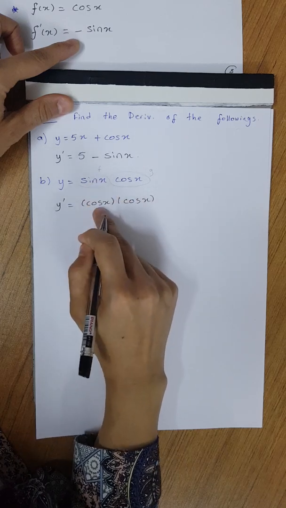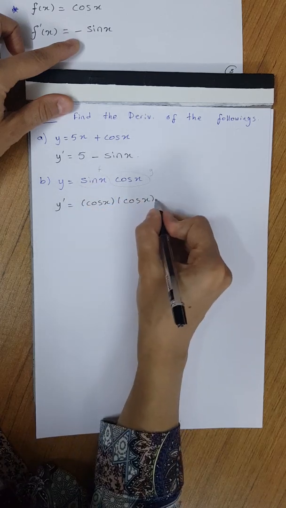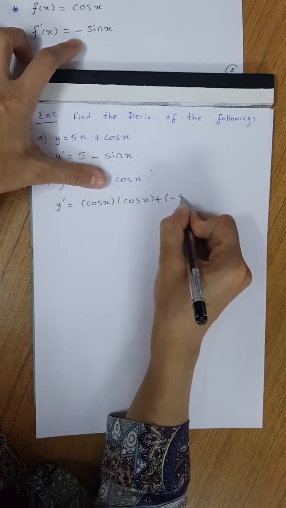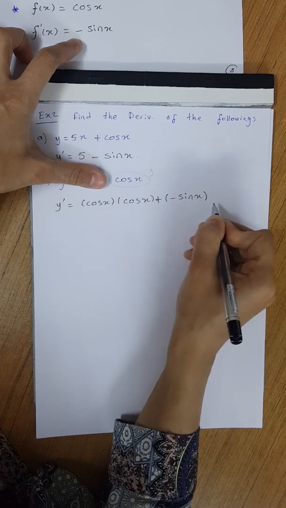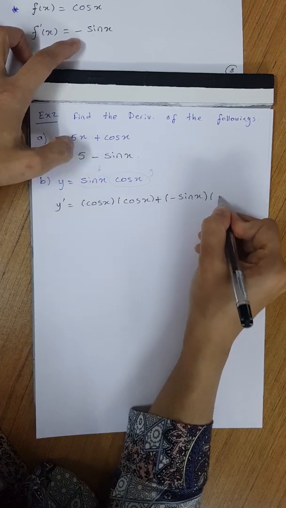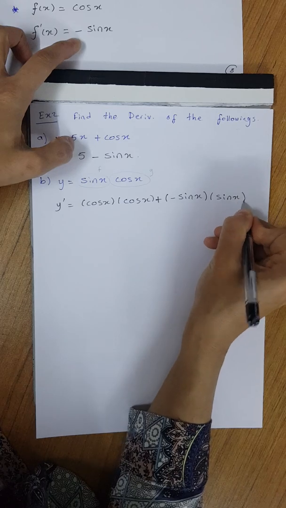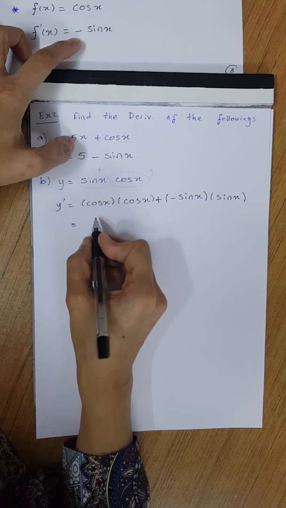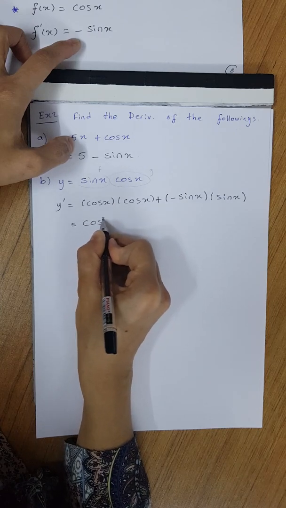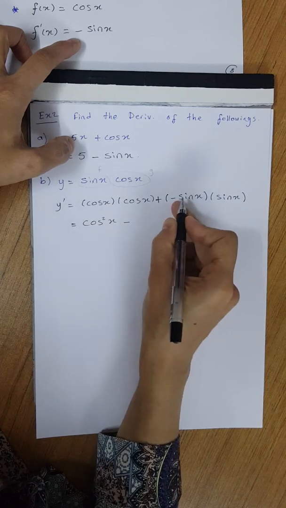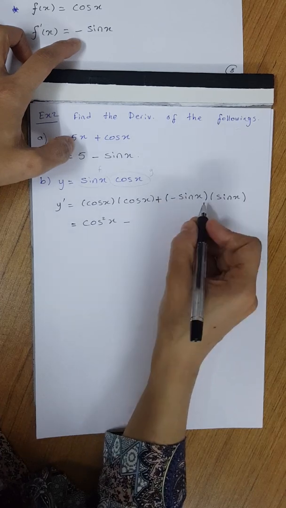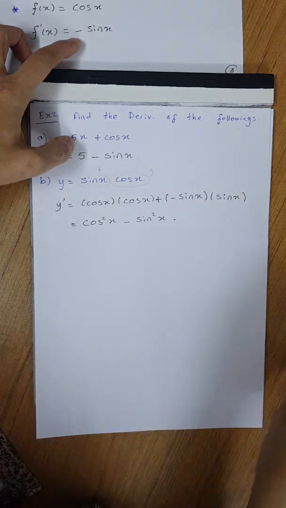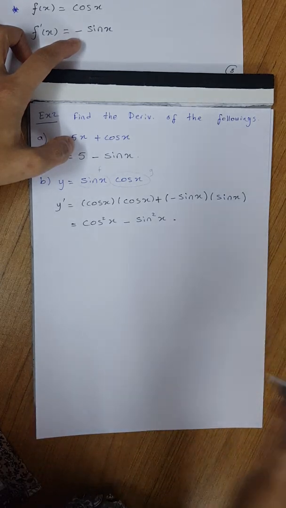Okay, first one's derivative multiplied with the second one plus second one's derivative. What is the derivative of cosine? That is minus sine of x multiplied with the first one without any change. So that is sine of x. So this one is equal to what? If we rearrange and simplify this one, that's equal to cosine squared of x minus, because that minus is multiplied with that, plus sine squared of x. And that is the result. Let's move to the third one.